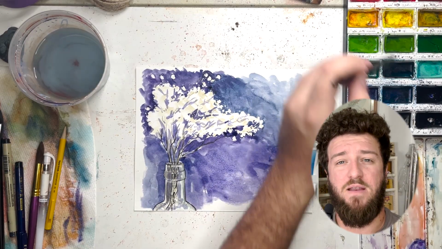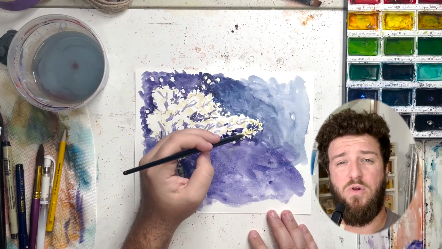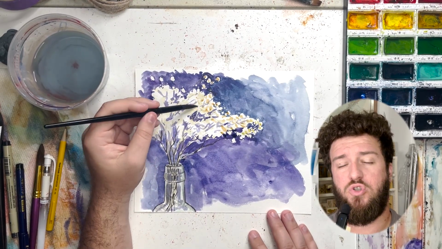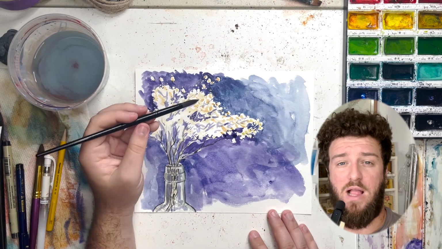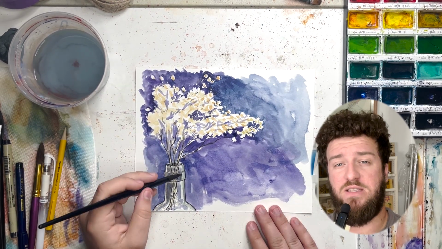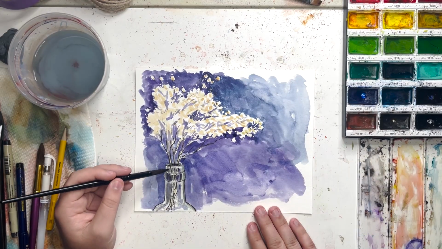Now that I have added my dark background, I can come through and add some smaller texture details and some stronger shading to our flowers so that they don't seem like just a big flat blank piece of nothingness right there.